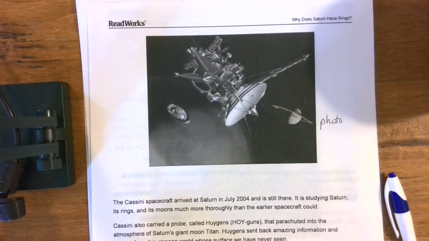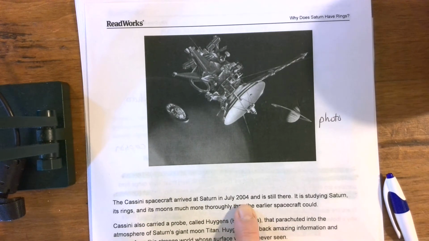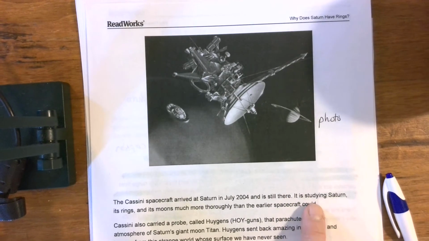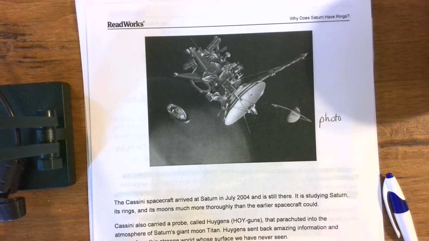All right, last page. The Cassini spacecraft arrived at Saturn in July 2004. It is studying it much more thoroughly than the earlier spacecraft could. Cassini also carried a probe called Huygens that parachuted into the atmosphere of Saturn's giant moon Titan. Huygens sent back amazing images from this strange moon, whose surface we have never seen. Cassini and Huygens have made exciting new discoveries.